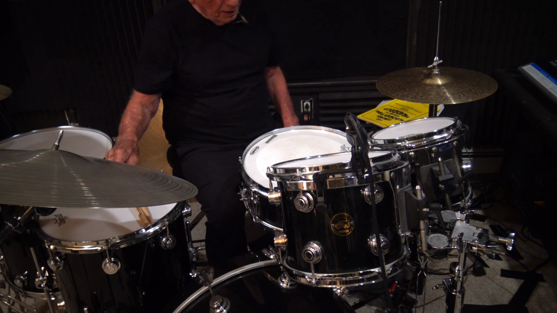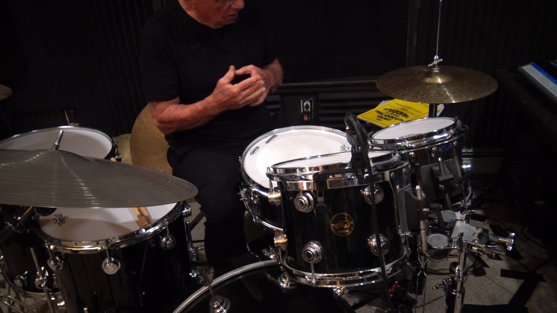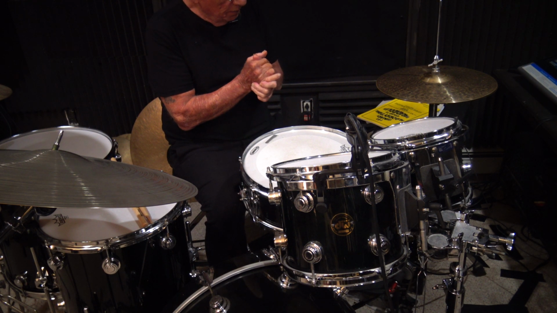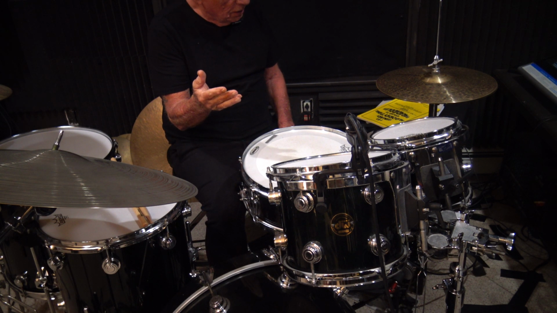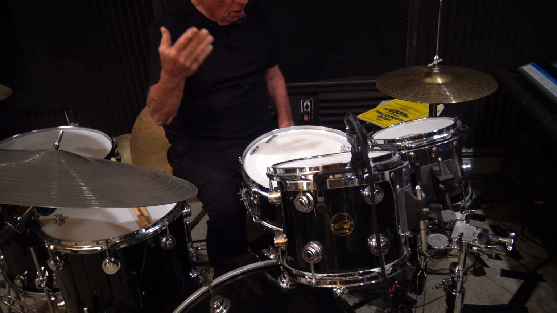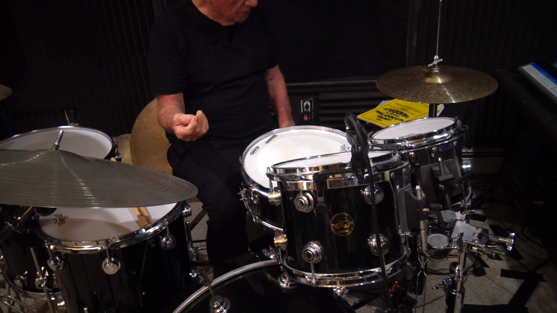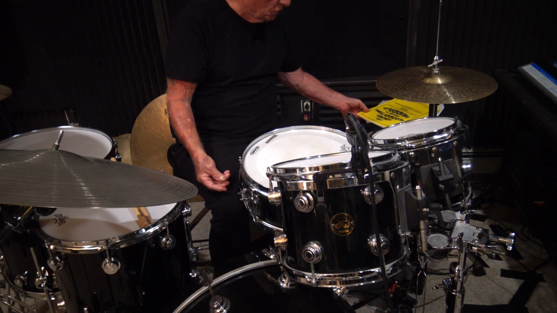Understand? I don't have that written out, but I'm going to put that in my book, volume 3 or whatever, stick control linear concepts, stick control polyrhythms, and revise the first one.